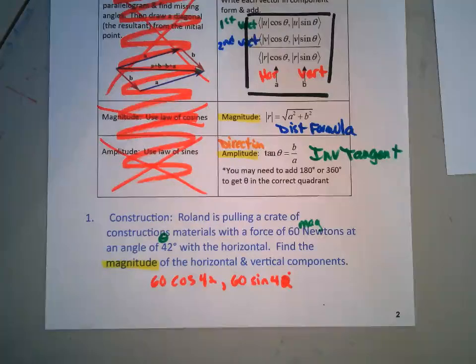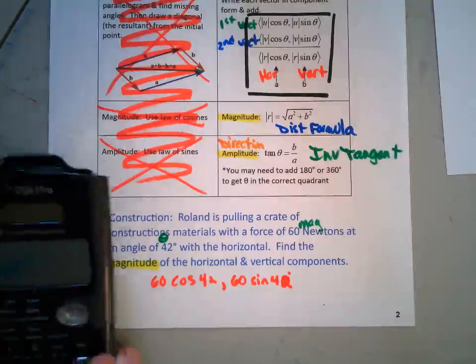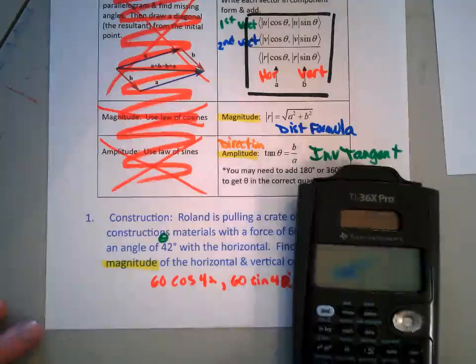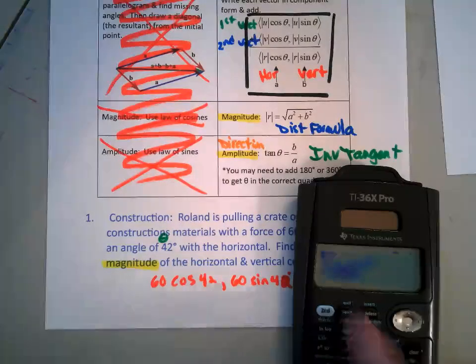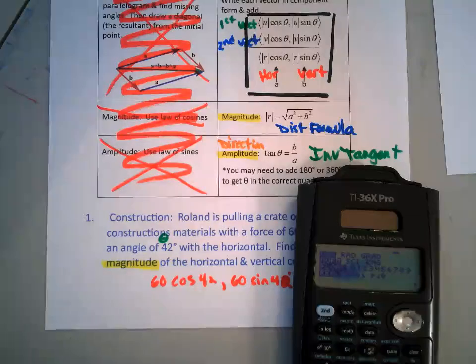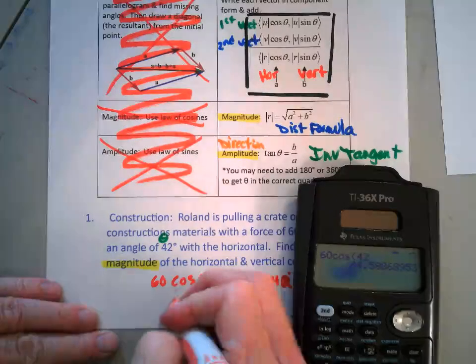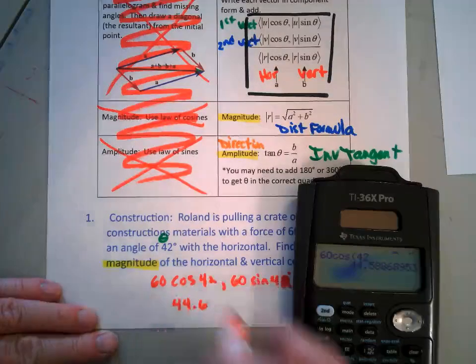This is where your calculator comes in. We're going to make sure that the calculator is set up in degree mode. I'm in degrees, good to go. So we'll do 60 cosine of 42. That's 44.6, and we'll round that to one decimal place.